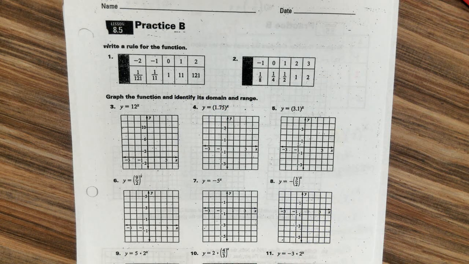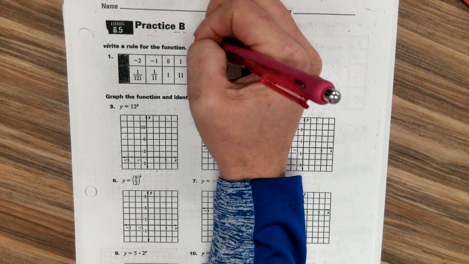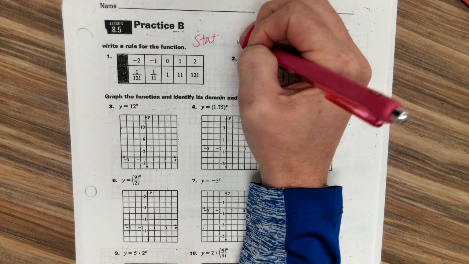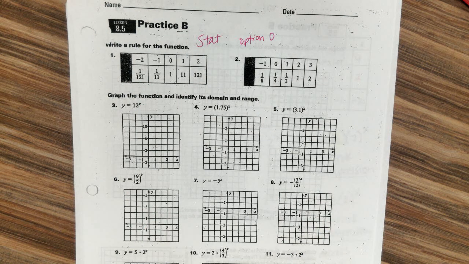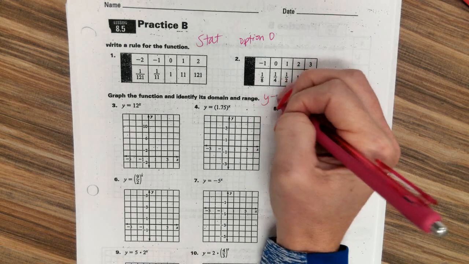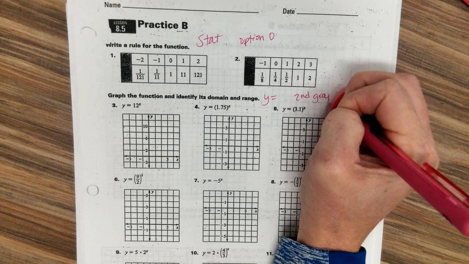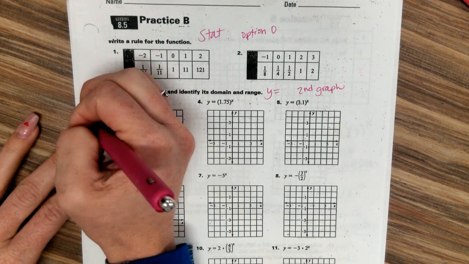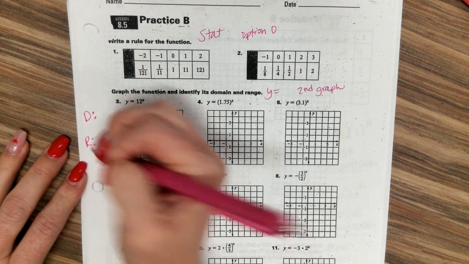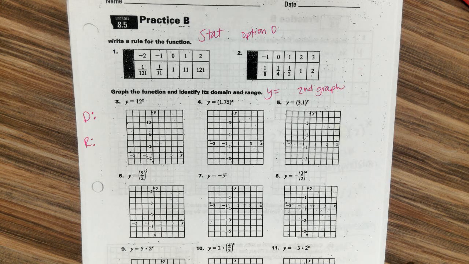All right, on 1 and 2, it says write a rule. Simply use stat. Put it in and then do option 0. Remember to put in the fractions. If you have a regular calculator from the library, just use the division. If you have my calculator, you can use alpha y equals. On 3 through 11, it wants you to graph the function, so you're just going to use y equals, and then second graph, or second table, and then it wants you to identify the domain and the range. So there will be 3 answers per question.